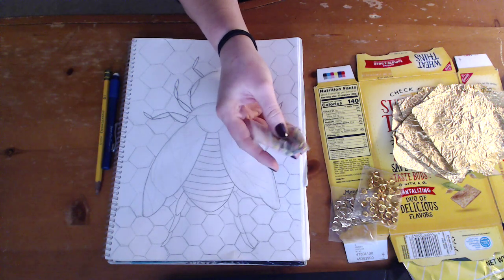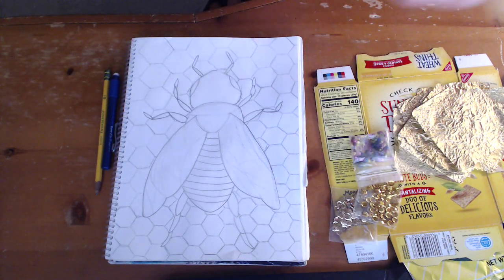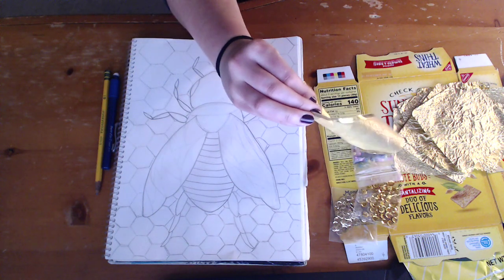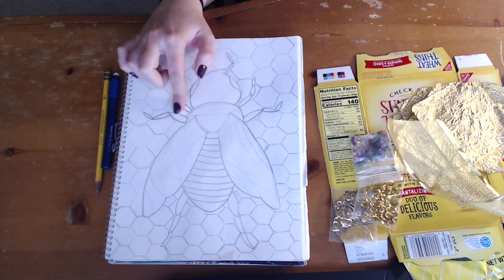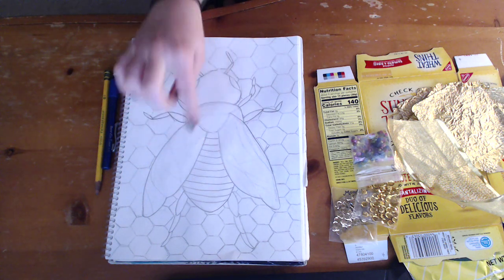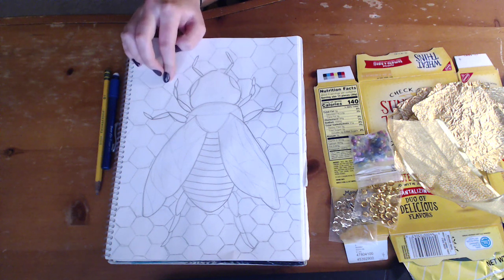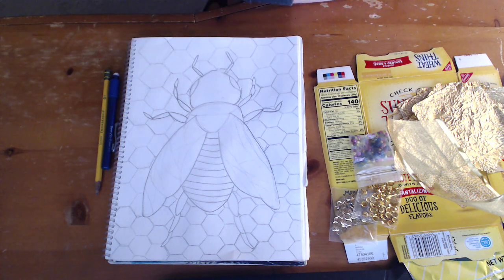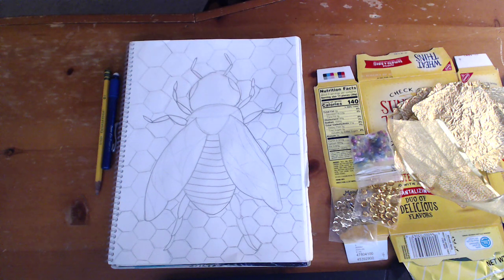There's a couple different colors of beads in this little packet here. I have some thin ribbon that could be used. I haven't quite figured out what I'm using for the black stripes and the antennas and legs. I'm going to use some sort of black material that I still need to get. But this is what I have as far as my plan for the Found Mosaic.